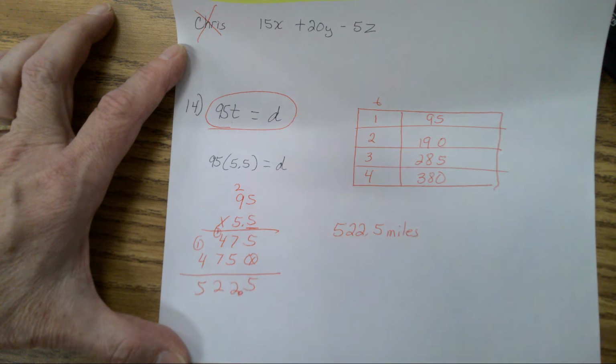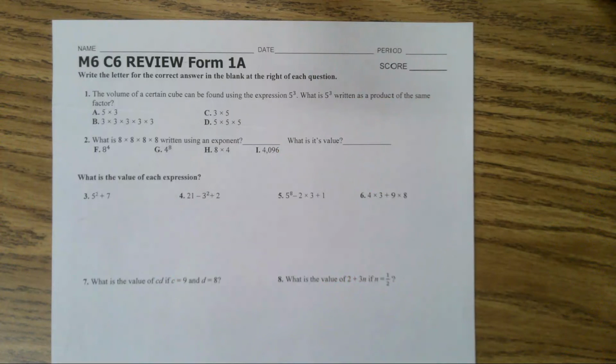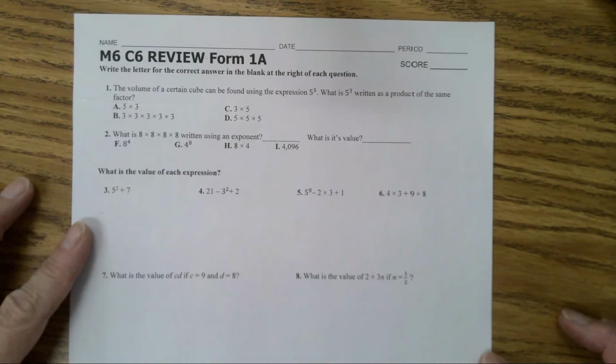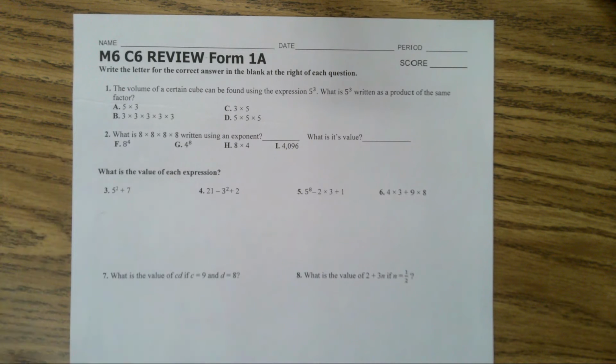Okay, now let's see if everyone has all the right answers. We'll go back to Edulastic. I'm going to put this on pause and then we'll talk about the next part of the lesson in just a little while. All right, so now that we are done with our Edulastic assignment, this is the next part of today's lesson. You're going to do the Review Form 1A worksheet and you're going to do the problems.